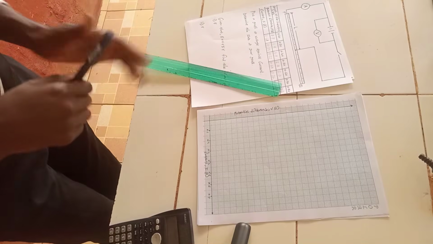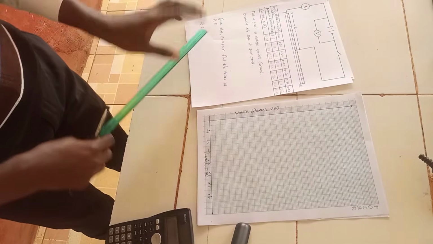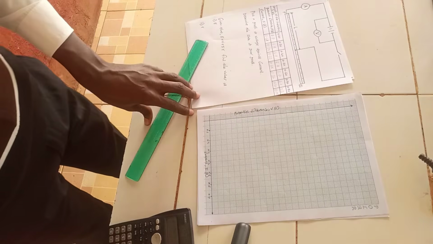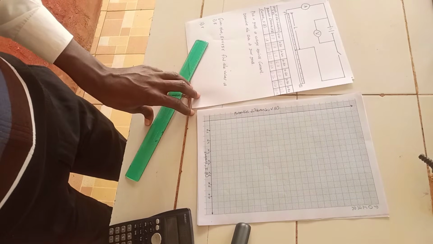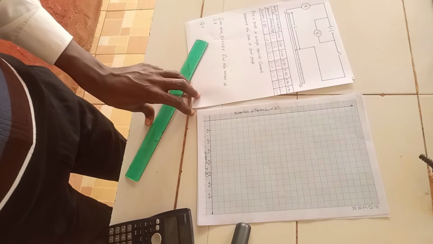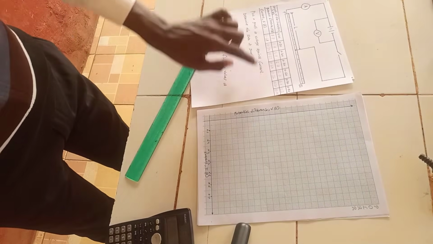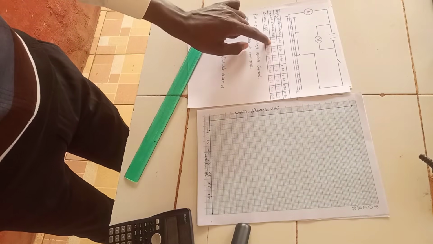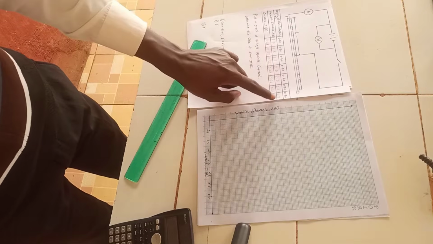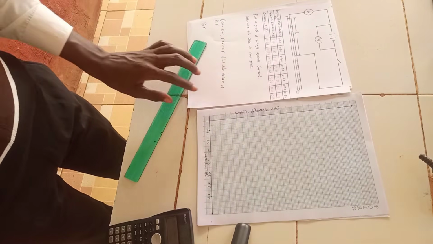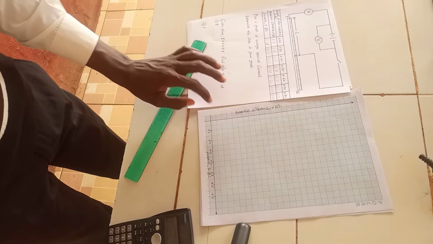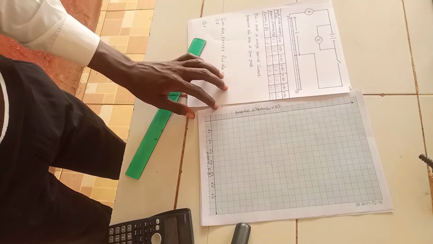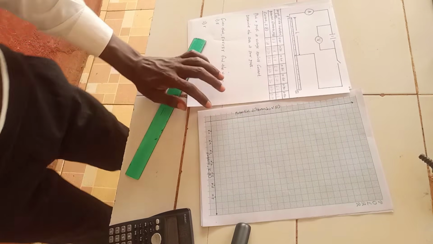We can now look at the potential difference axis. If you look at the values we have here, the smallest value is 1.7, while the largest value is 2.2. So maybe we can work with 2 squares to represent 0.5.